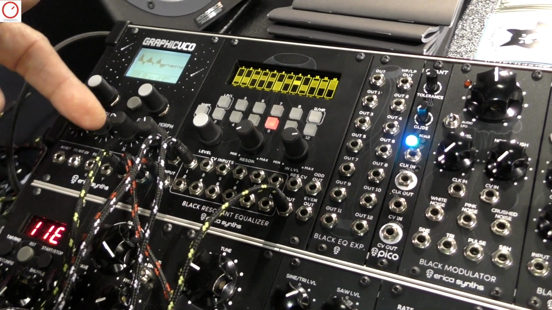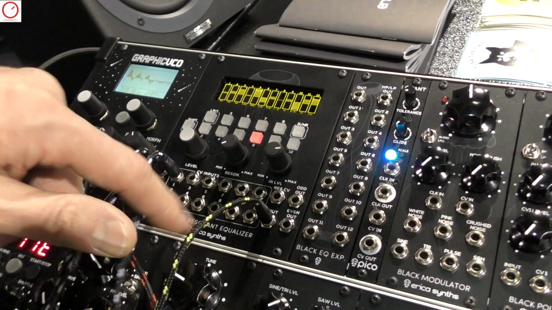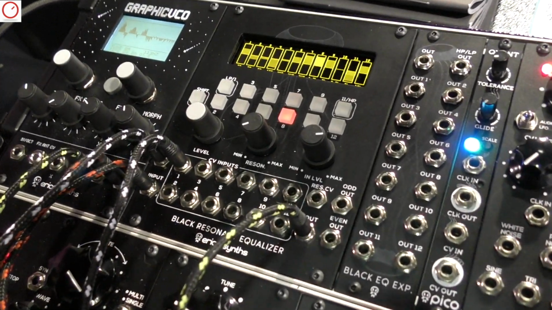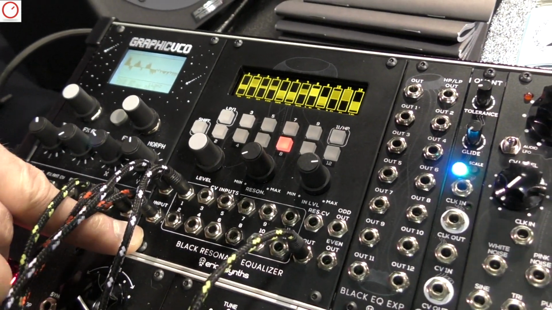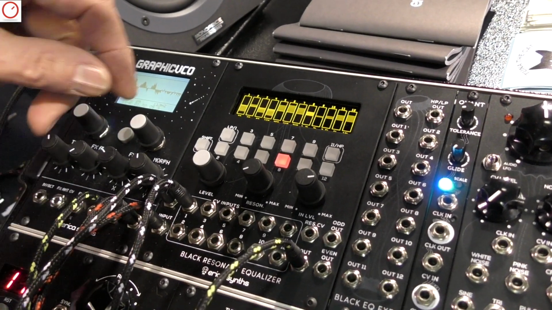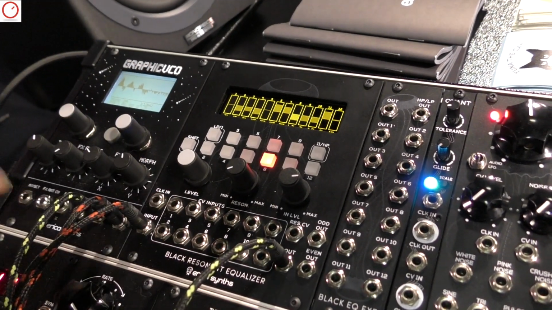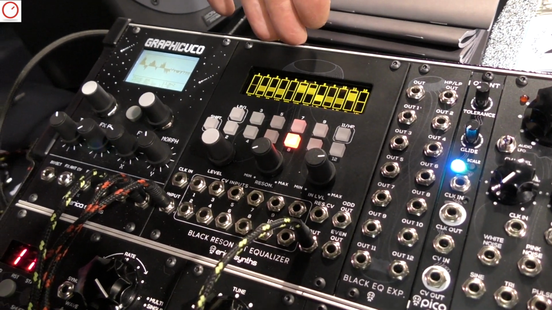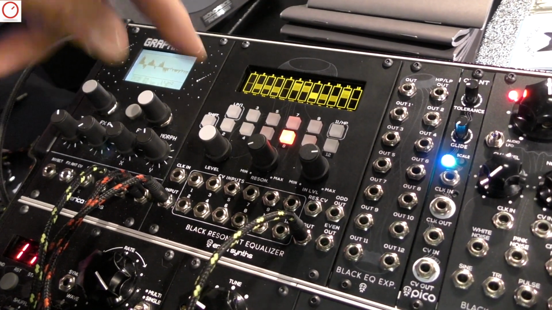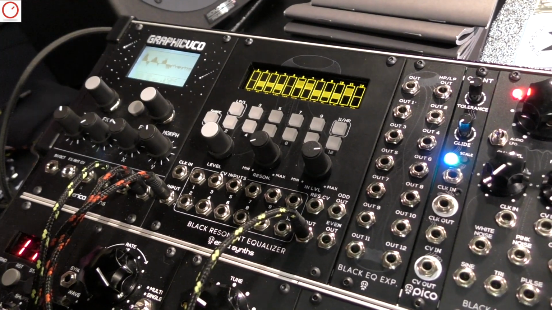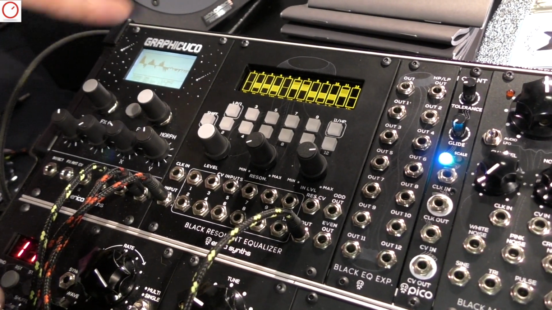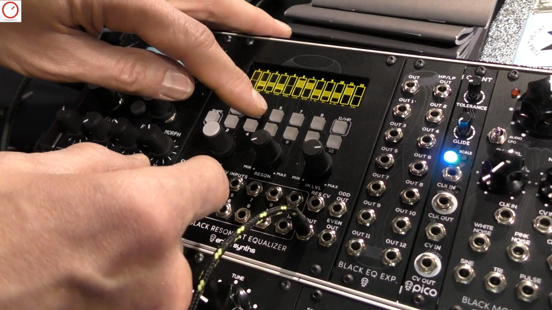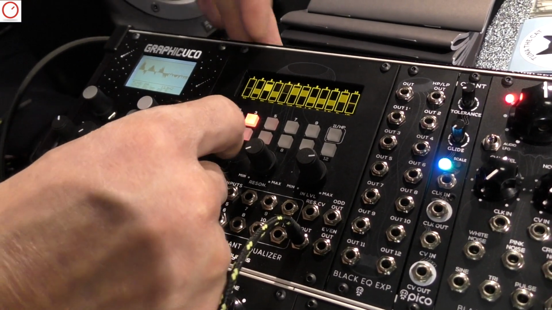Next module is the big surprise for NAMM. It's the Black Resonant Equalizer, and what it actually does is it's an analog resonant equalizer with digital control, so you can design your levels of equalization as you wish.